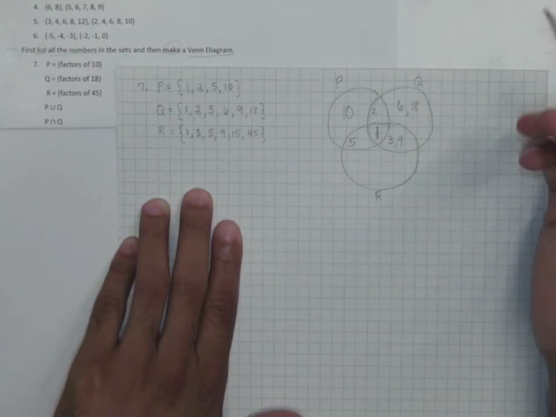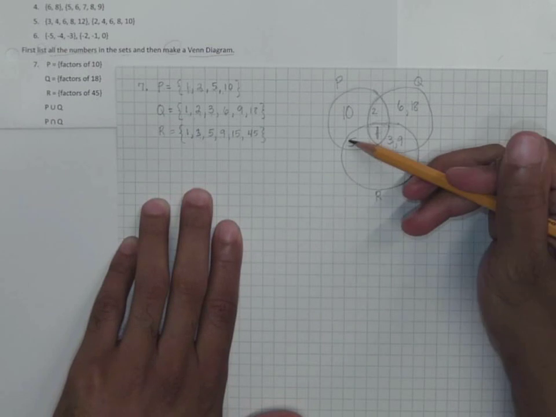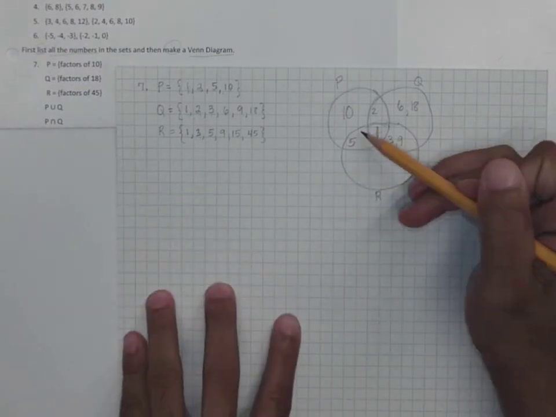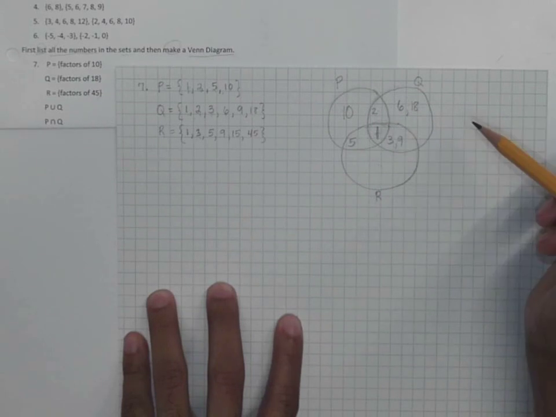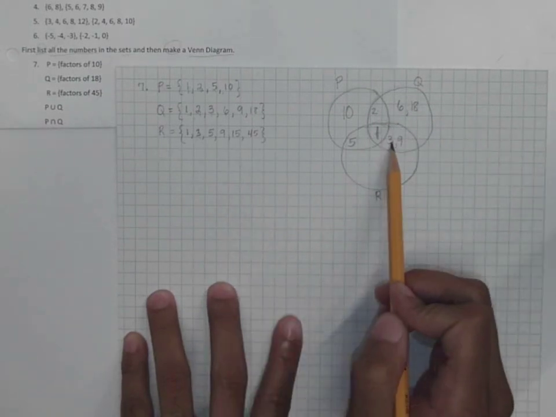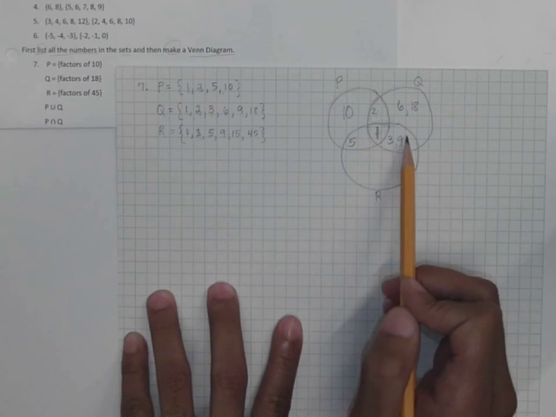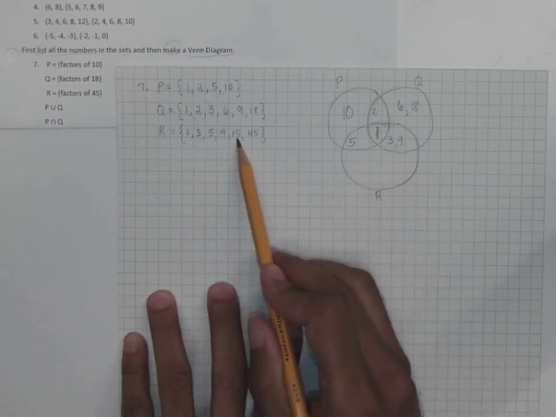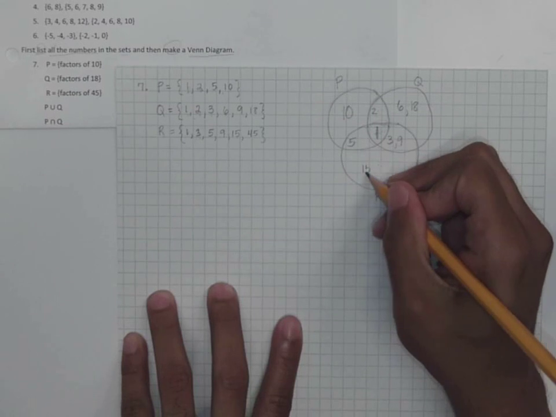And then pause the video, see if you can write what goes in this section right here, in this region. Okay? All right, now that you've unpaused the video, let's see. We have 1, 3, 5, 9. What's left? 1, 3, 5, 9, 15, and 45 go right here.